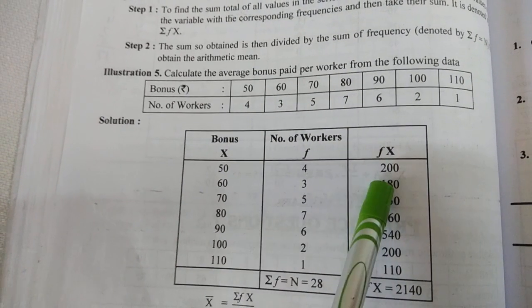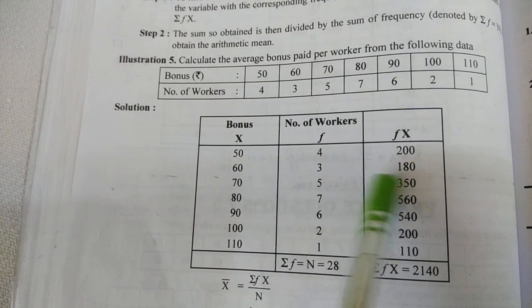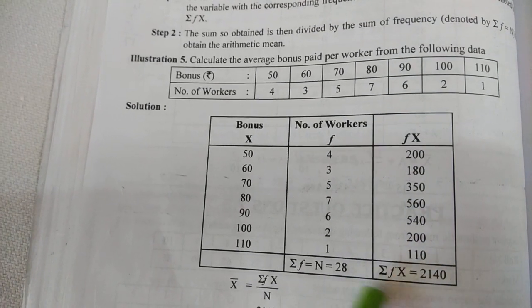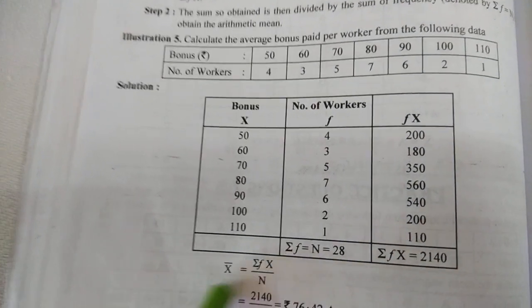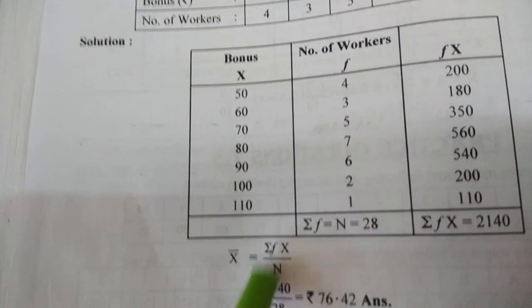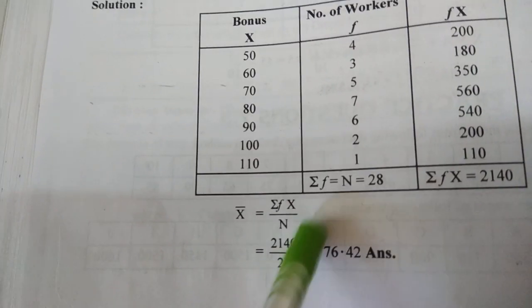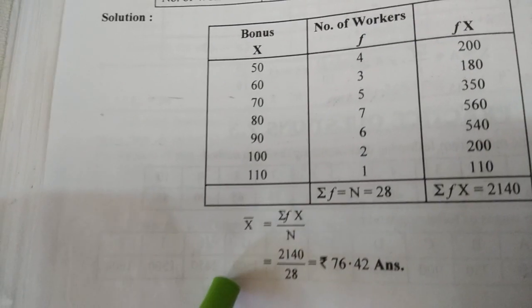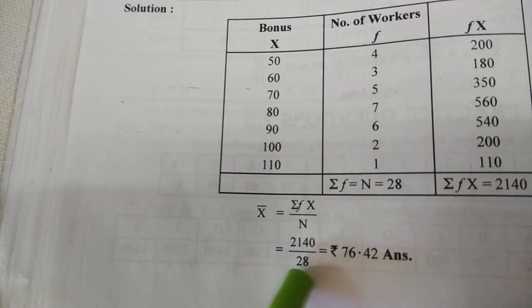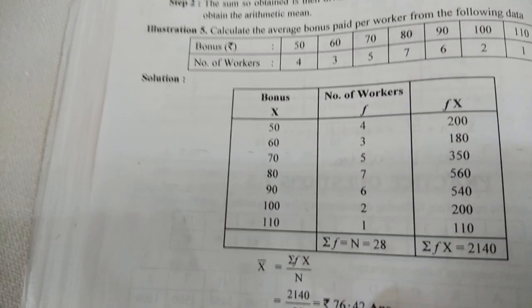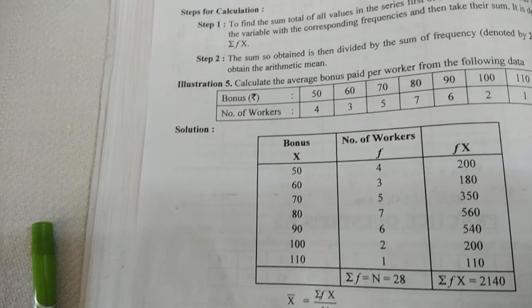50 multiplied by 4 is 200, 60 multiplied by 3 is 180, and so on. Take the total of fx and apply the formula. Mean is summation of fx divided by n, or the total number of frequency, 28. 2140 divided by 28, and we get 76.42 as the mean.